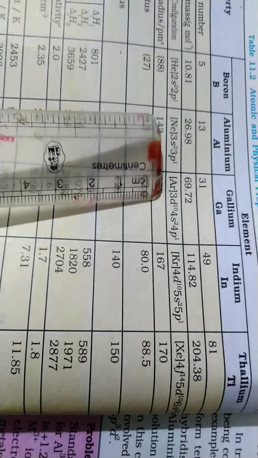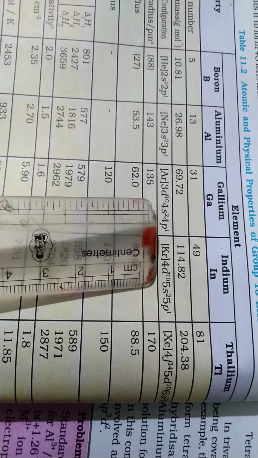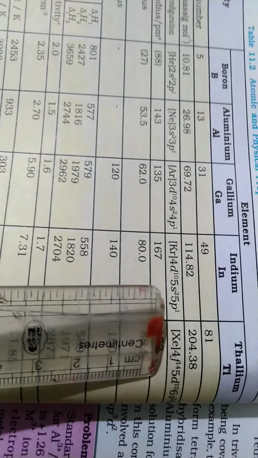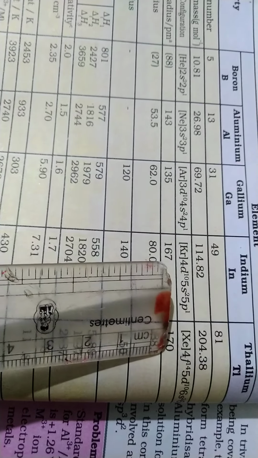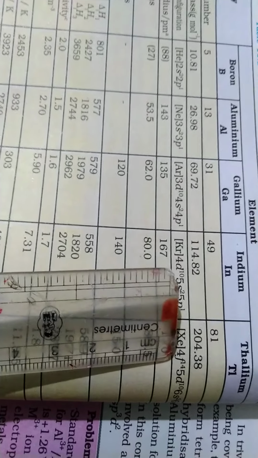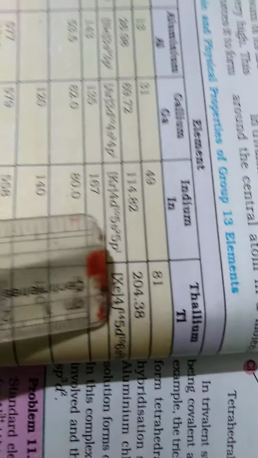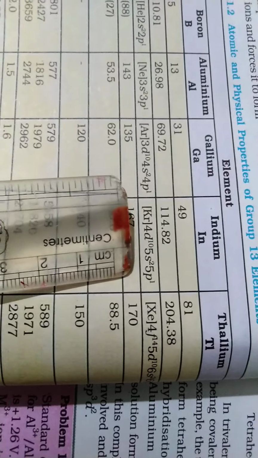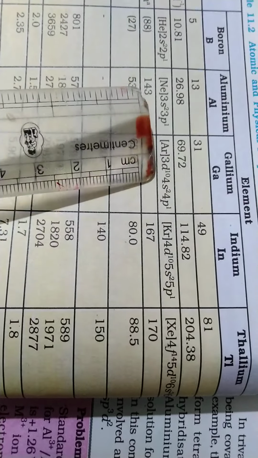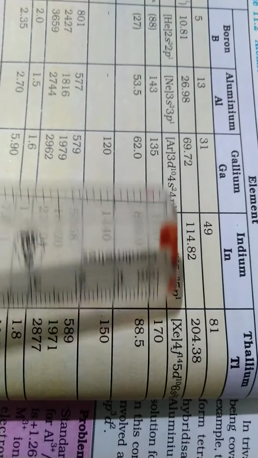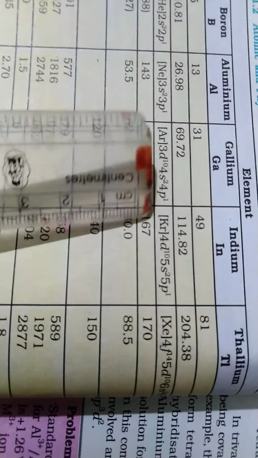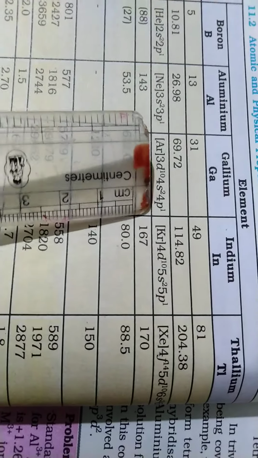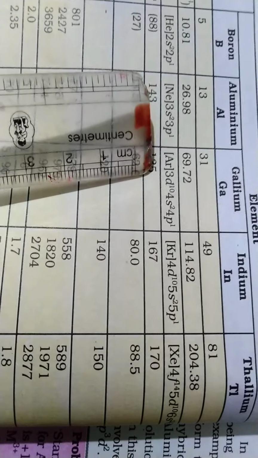You can see gallium has 3d10 electrons, indium 4d10 electrons and thallium 5d10 electrons, and thallium also has 4f14 electrons. Since the d orbital electrons as well as the f orbital electrons show very poor shielding effect, even the outermost valence electrons are directly attracted by the nucleus.